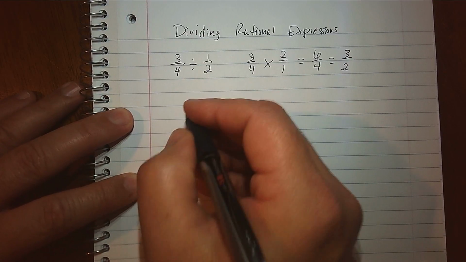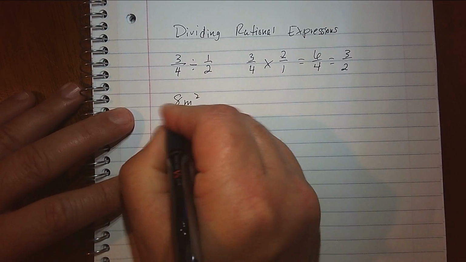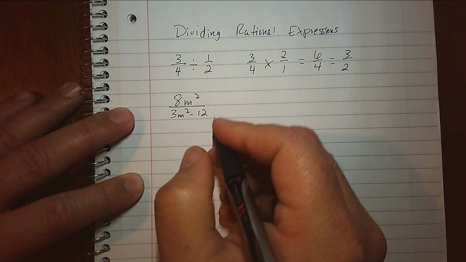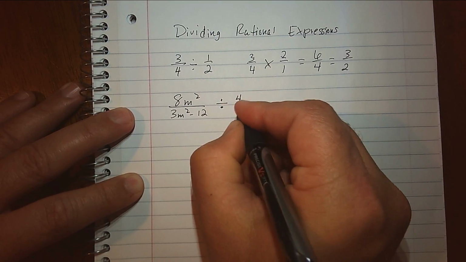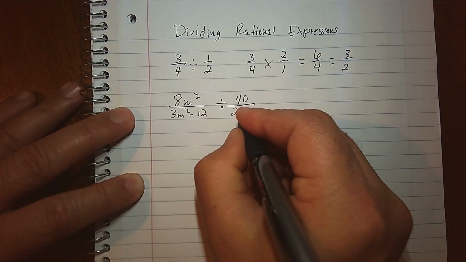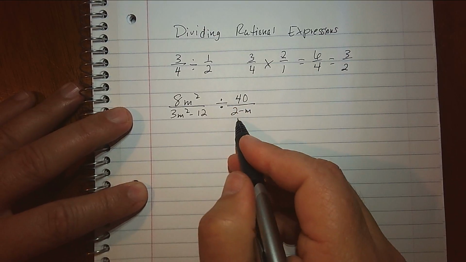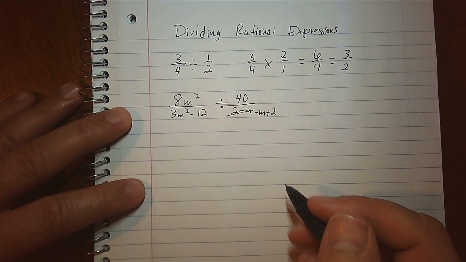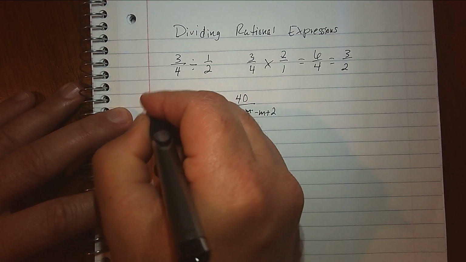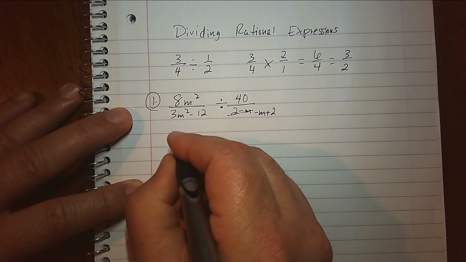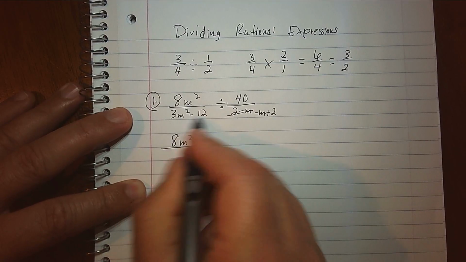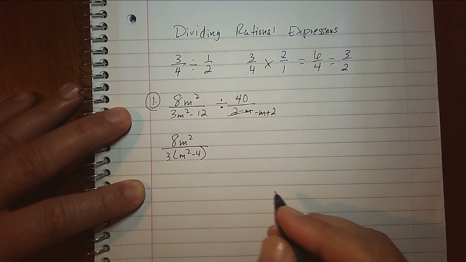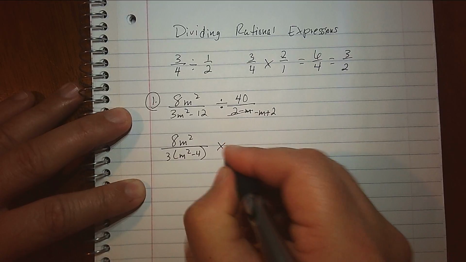So let's get into an example of 8m squared over 3m squared minus 12 divided by 40 over 2 minus m. Well, first of all, you guys know I don't like that, so I'm just going to rewrite that as negative m plus 2. So, to handle this first example, I'm going to rewrite that first term. I'm going to go ahead and pull a 3 out of that bottom term. Go ahead and factor a 3 out, and we're going to multiply by the reciprocal.